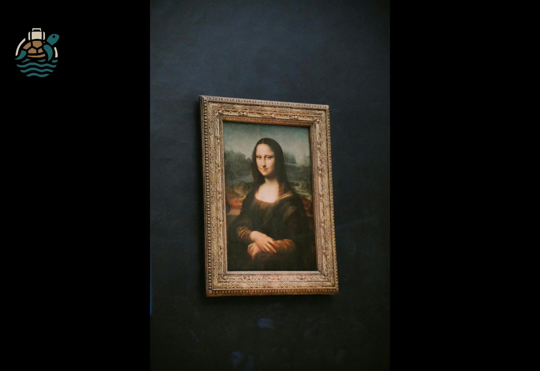During World War II, the Mona Lisa was evacuated from the Louvre and moved to several secret locations in France to protect it from bombings. It was hidden in castles and abbeys, always under strict surveillance. After the war, it returned to the Louvre, where it has remained ever since.